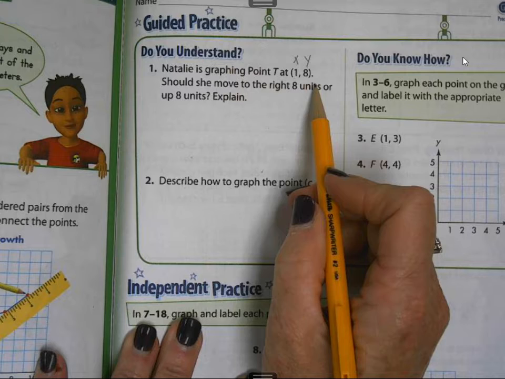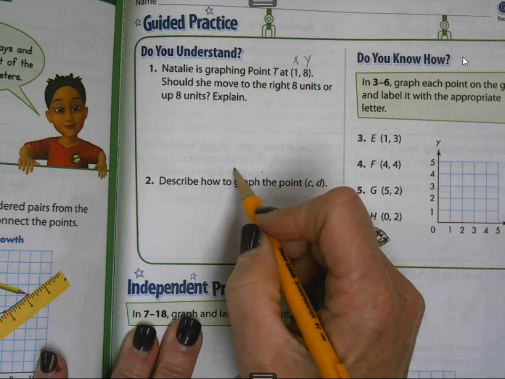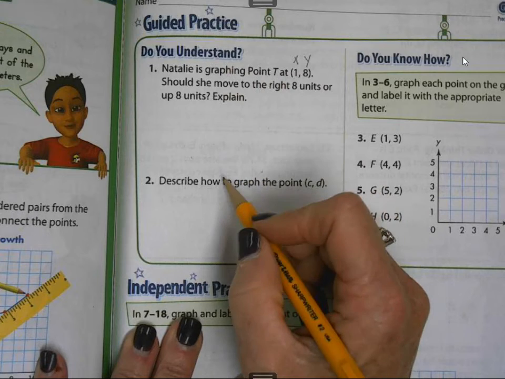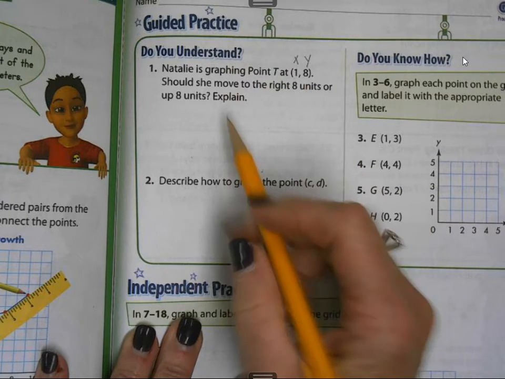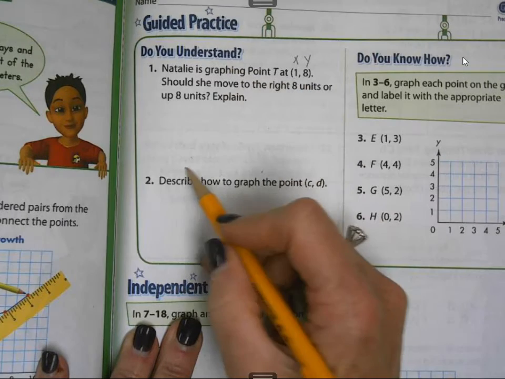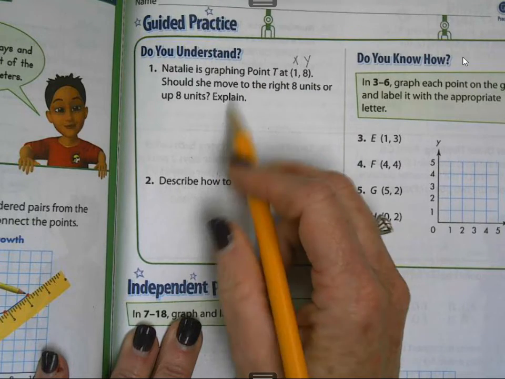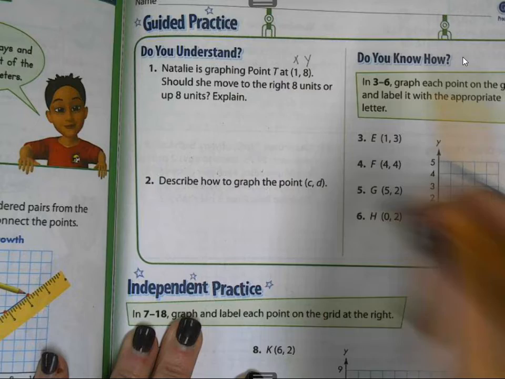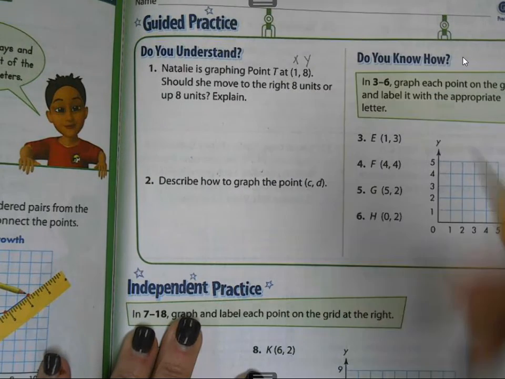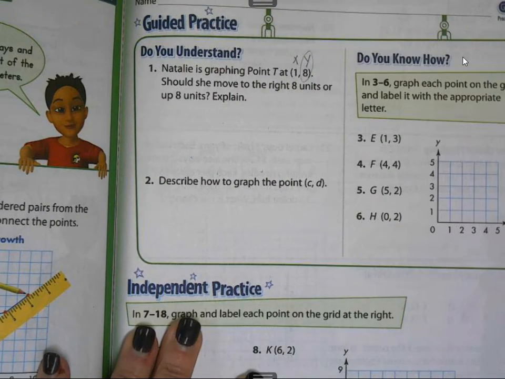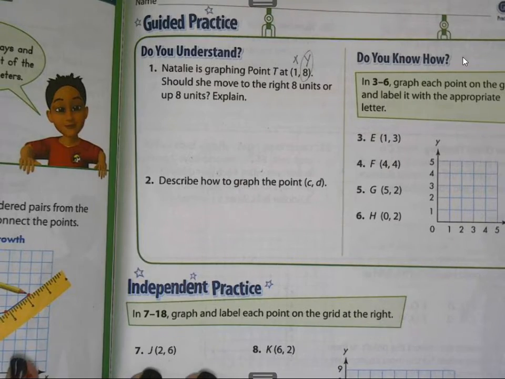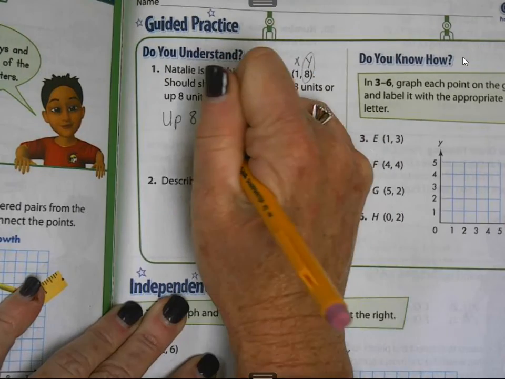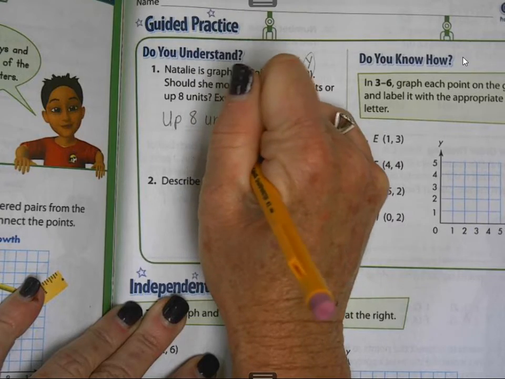All right, we're going to go up 8 units, not over 8 units, right? We're going to go over the 1 and up the 8. So the question was, go back to the question, I'm sorry, I don't mean to confuse you. Should she move to the right 8 units or should she move up? And because that is your y value, you move up the 8 units, okay? Up 8 units is what you're going to do first.